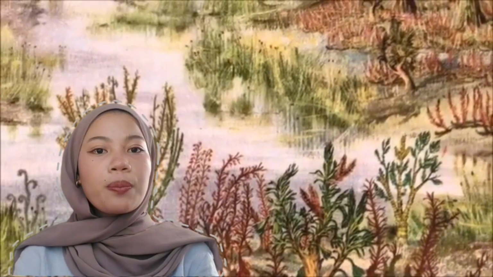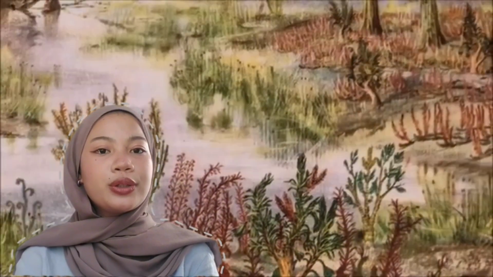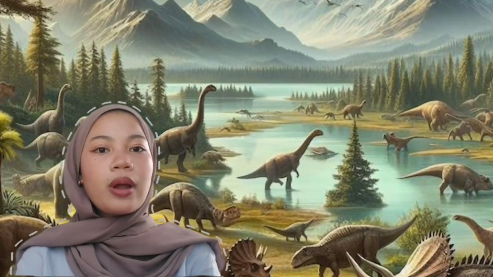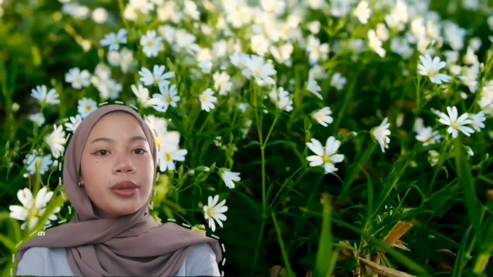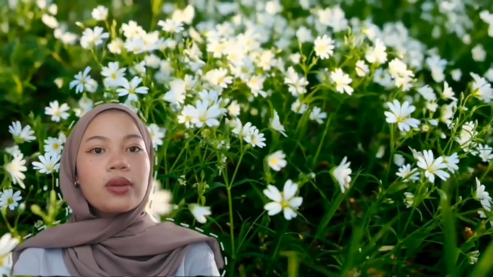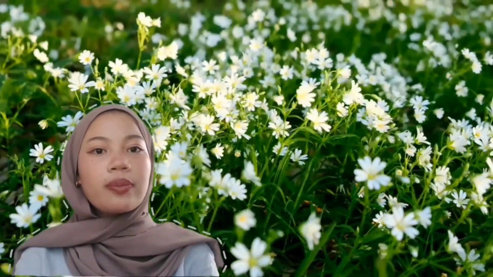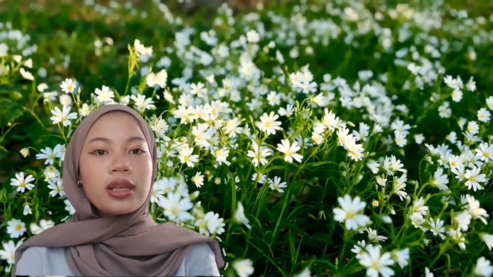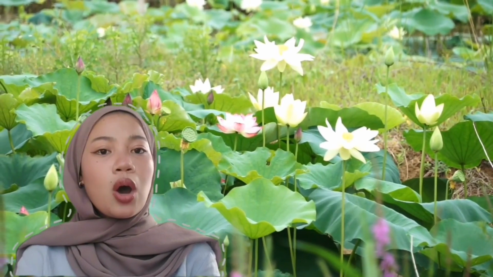As time progressed, complex forms of aquatic plants emerged. By the Mesozoic era, flowering plants known as angiosperms began to appear, leading to a diversification that included many of the familiar species we recognize today, such as water lilies, also known as Nymphaea, and duckweed, or Lemna. This diversification was influenced by various environmental factors, including changes in climate and water availability, which shaped the distribution and characteristics of aquatic plant species.